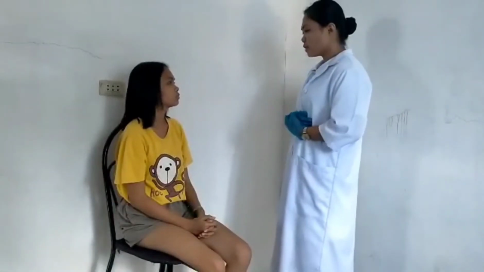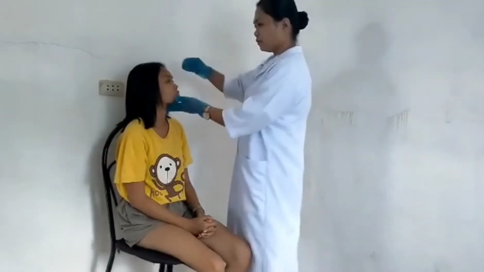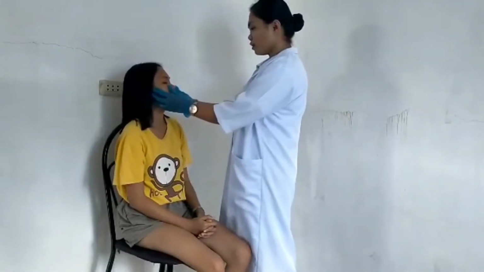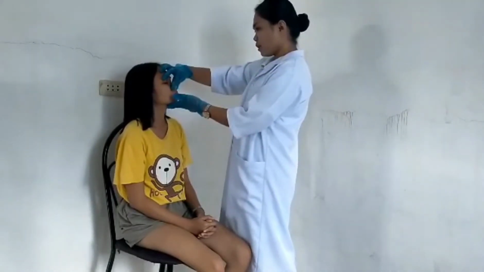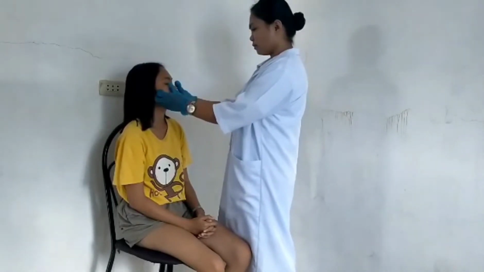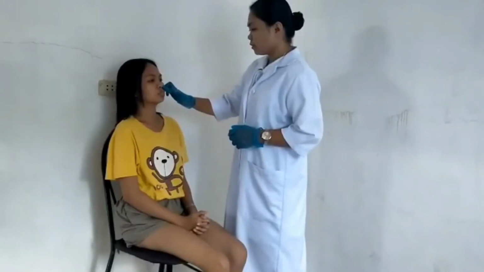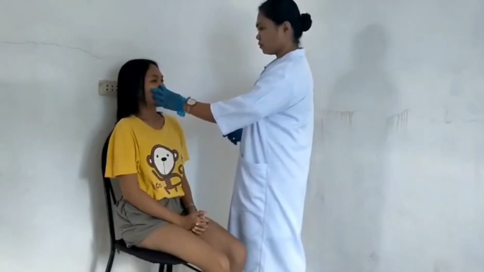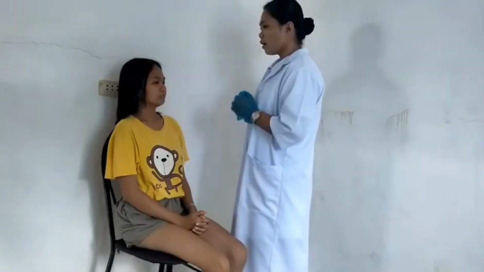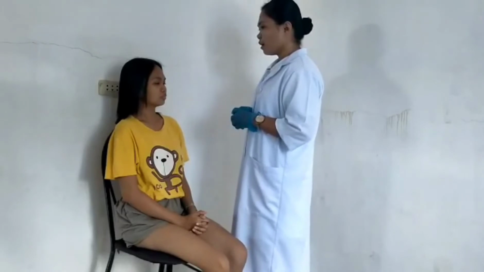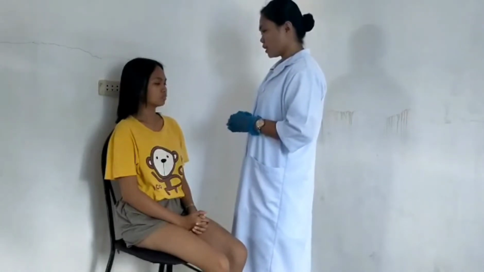The next is we're going to assess your nose. Your nose is symmetric and straight, with no discharge. Upon palpation, it is not tender and there are no lesions. Please breathe out. The patency of both nasal cavities is good; the air moves freely as the client breathes through the nose.